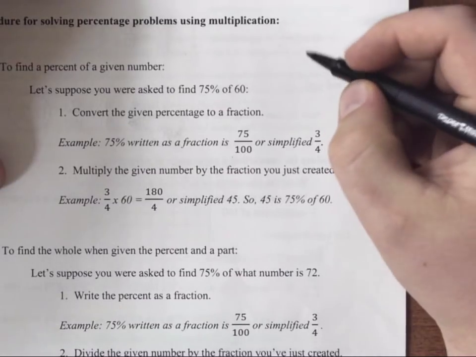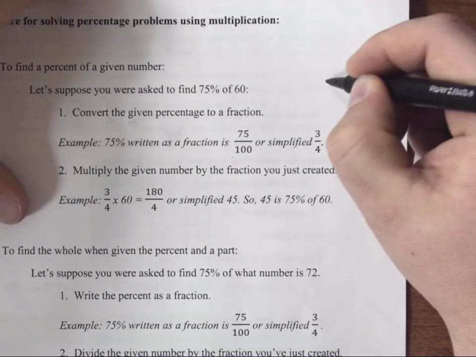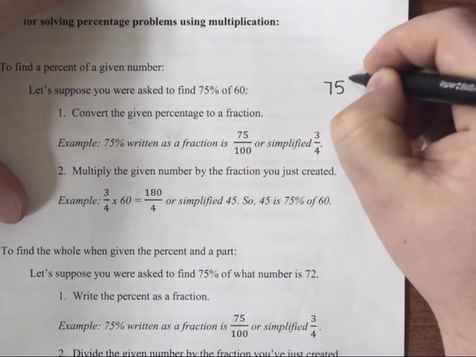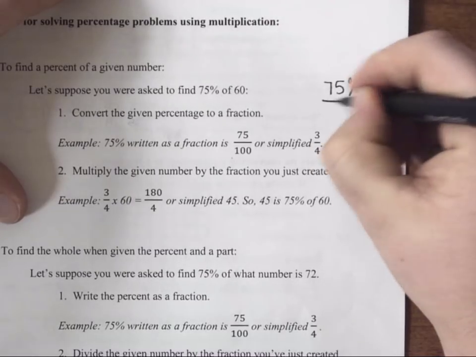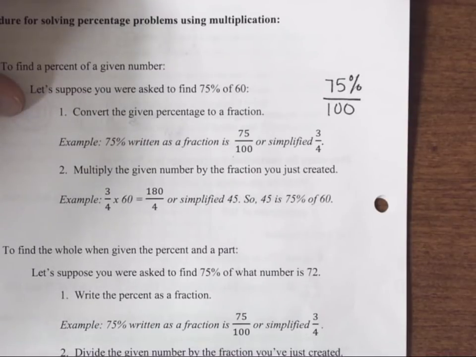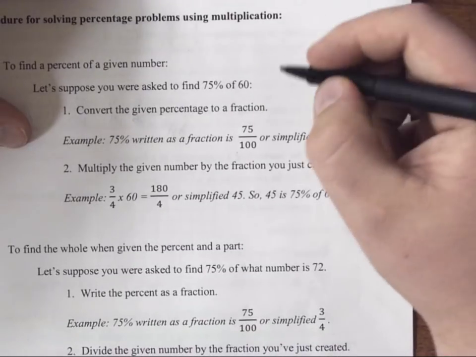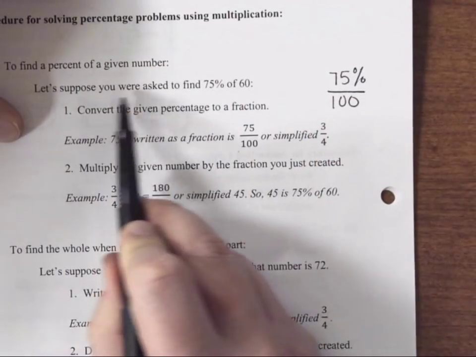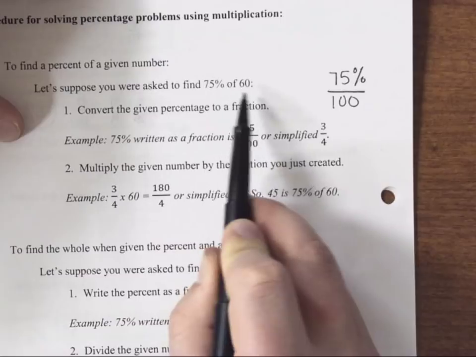If we have 75% out of 100, and we know that you want to find what it says you were asked to find, 75% of 60.